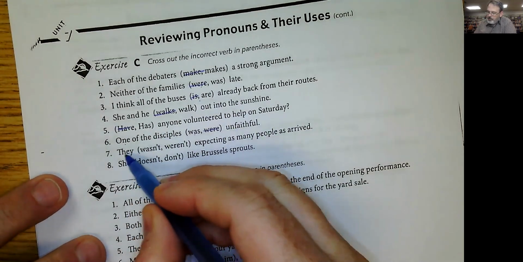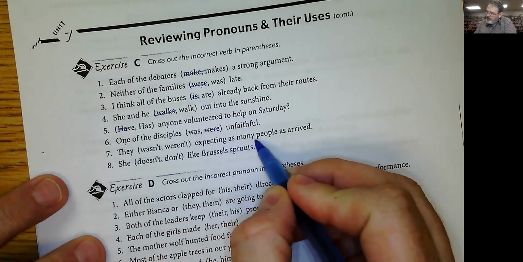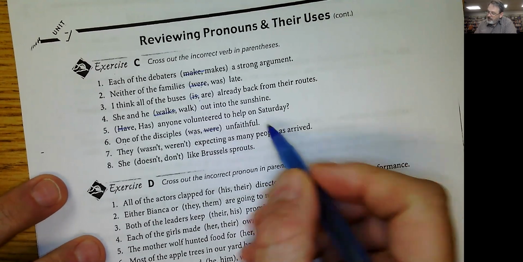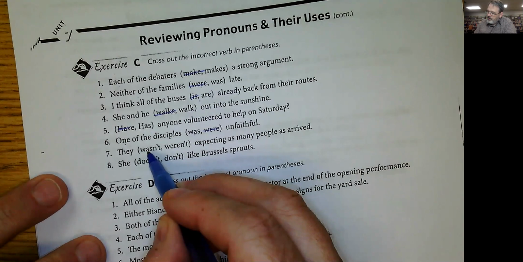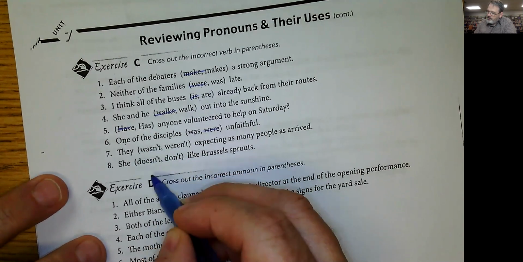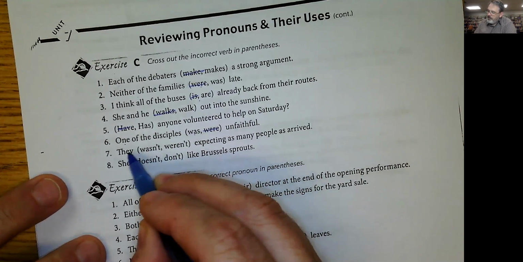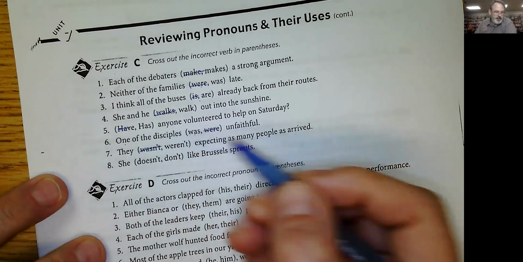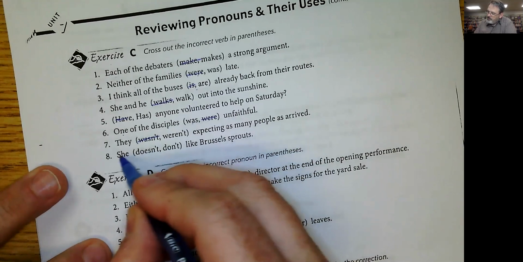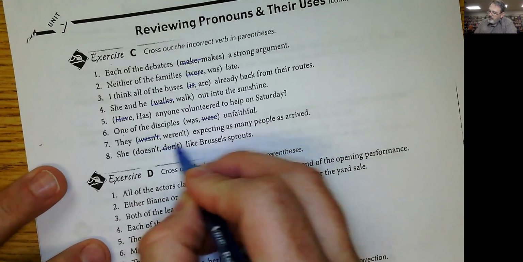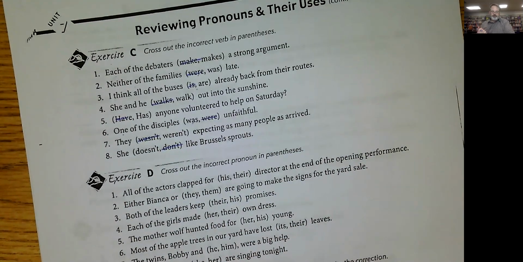They, this is plural, either wasn't or weren't expecting as many people as arrived. So they, multiples, were. Well, he wasn't, they weren't. So cross out wasn't. She doesn't or don't like Brussels sprouts. She does not like Brussels sprouts. So cross out don't. Okay.